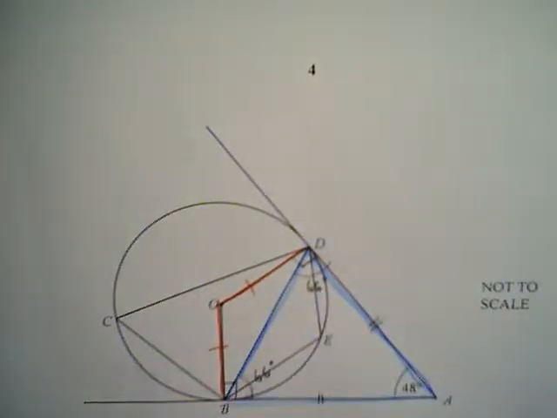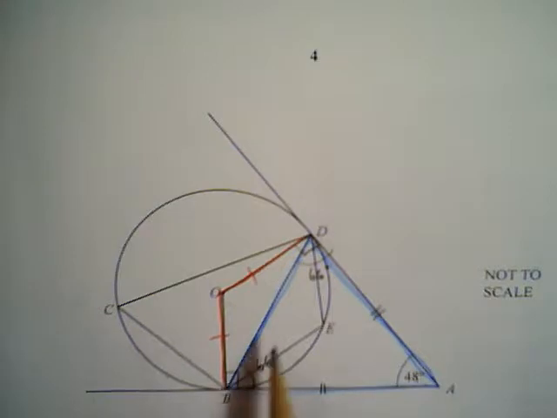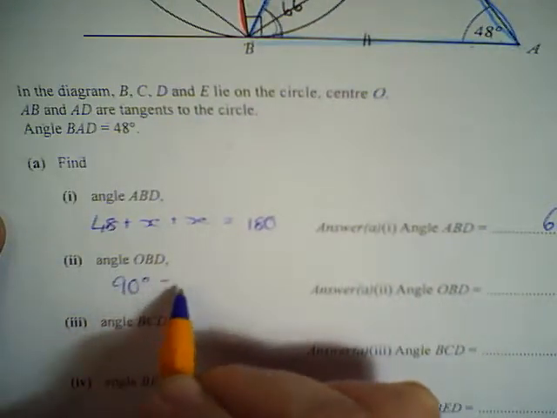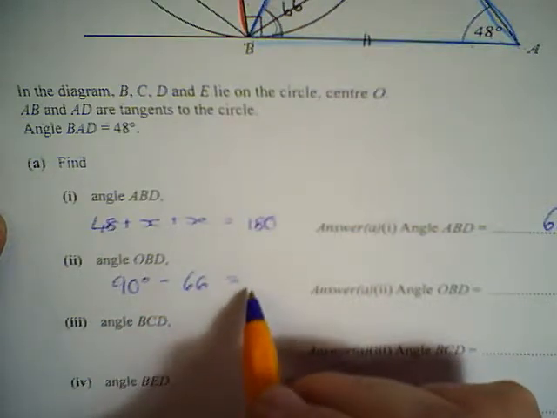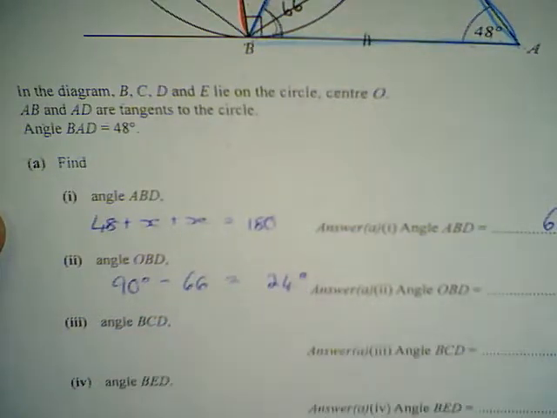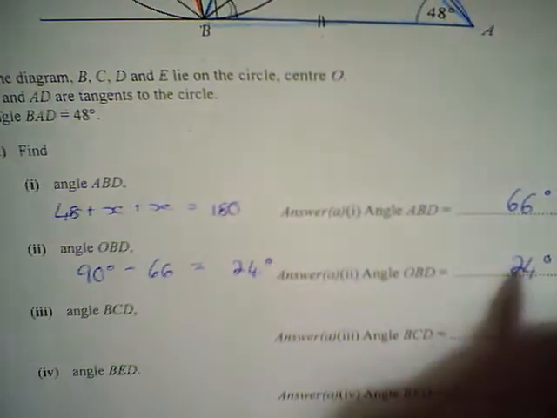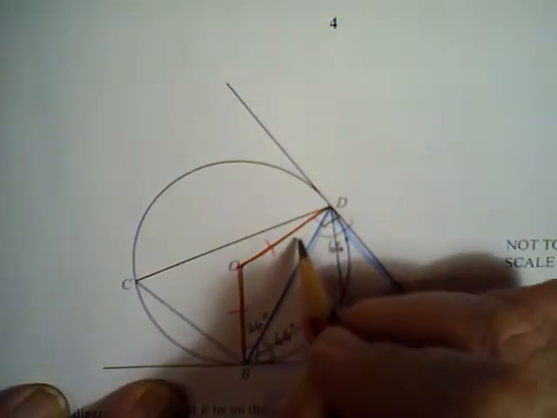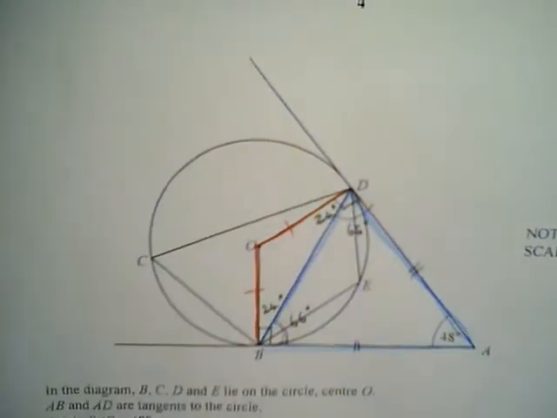Okay, angle OBD. If that is 66, and we know that this little angle here and that part of 66 would be equal to 90 degrees, I can just subtract them from one another. So that would be 90 degrees minus 66. That would give me 24 degrees. So that would be 24 degrees. Okay, let's write it in. And it is a little bit easier to solve these geometric questions.